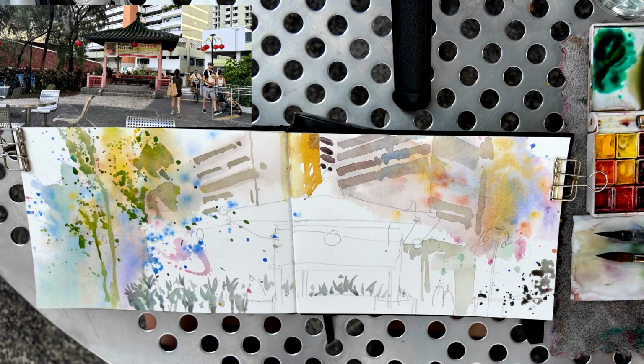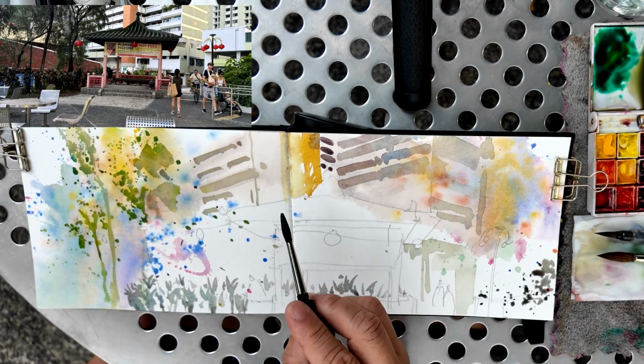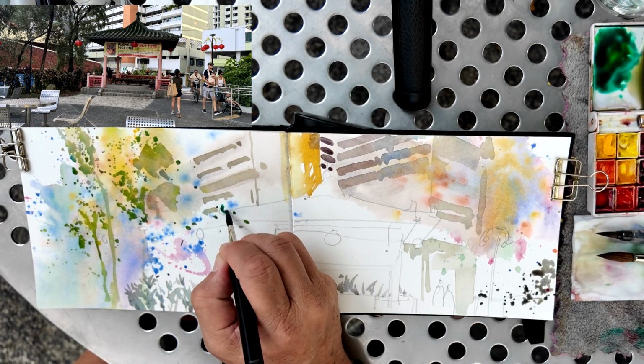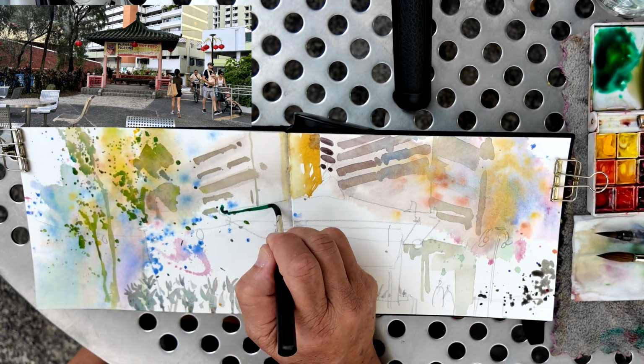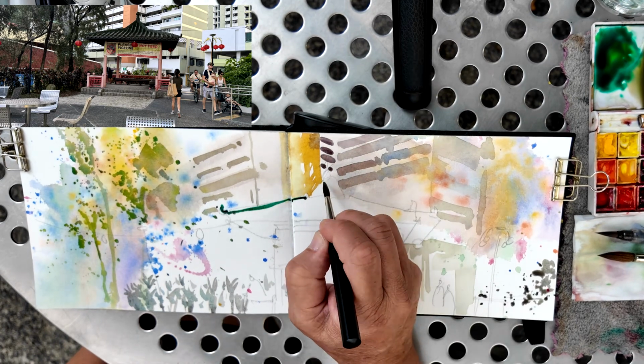The green will go in first because, or actually, if I had a bit more time, I would have layered a few colors down. But anyway, I'm just going to be lazy. I'm just going to start drawing the main stuff in front and fix it as I go.